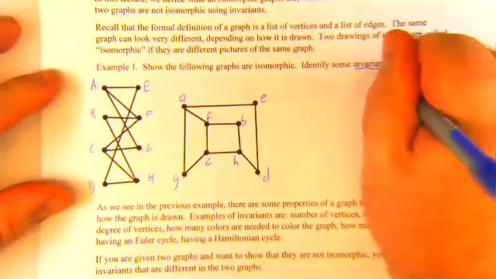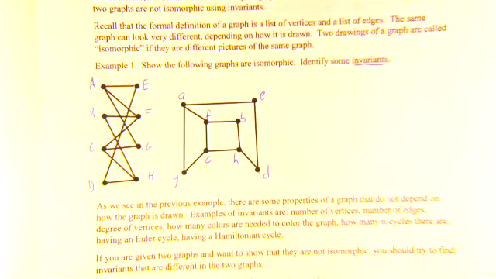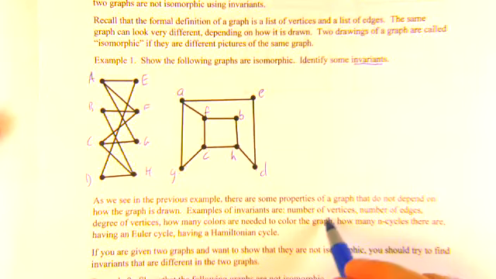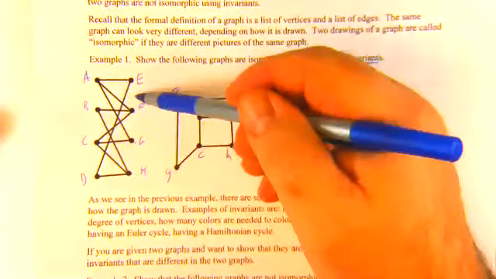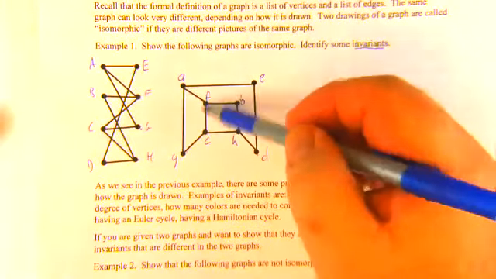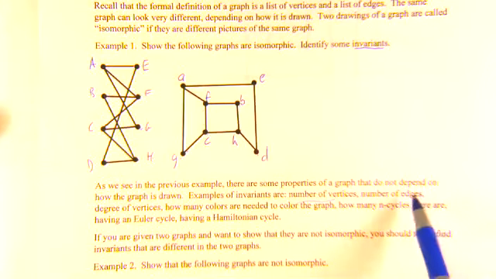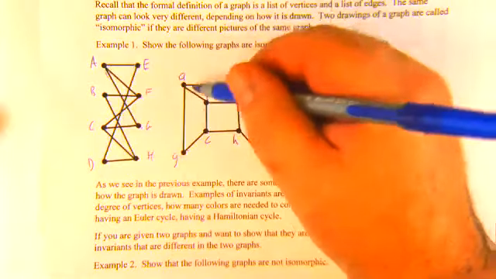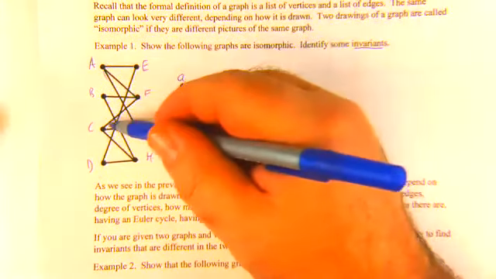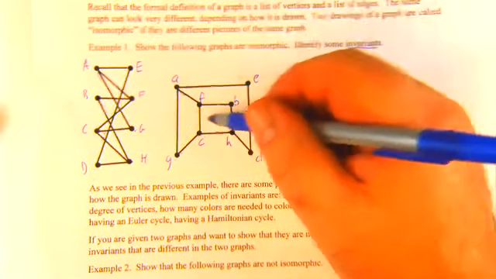Invariants are things that are true about a graph regardless of how you draw it. So the number of vertices, this has got 8 vertices, this has got 8 vertices. Number of edges, if you count up all the edges, these two graphs have the same number of edges. Degree of the vertex, 1, 2, 3, 1, 2, 3. B has got 2, B has got 2, C's got 1, 2, 3, C's got 1, 2, 3.